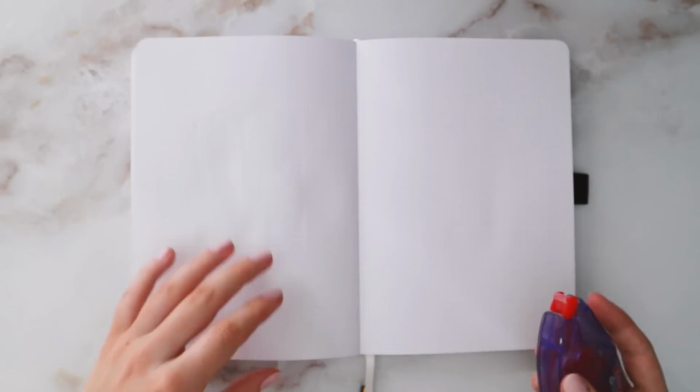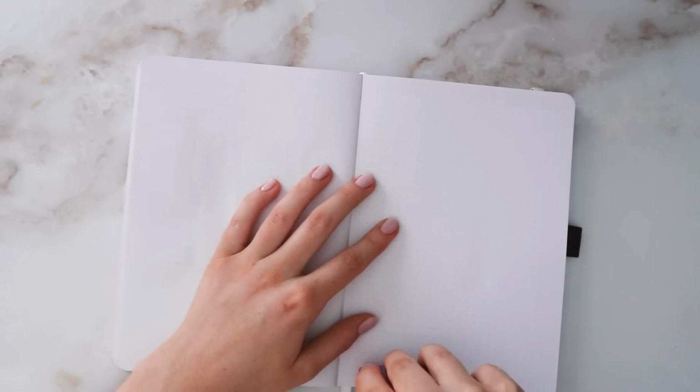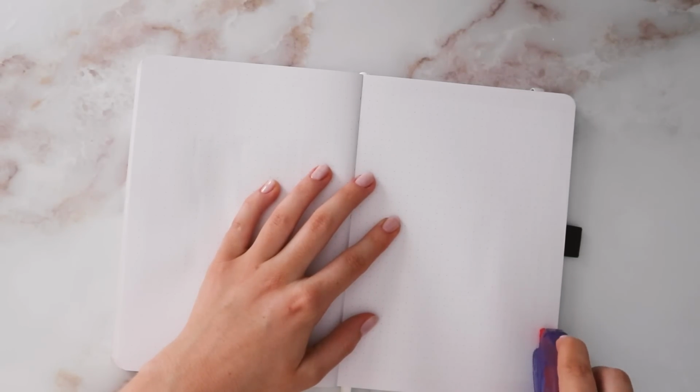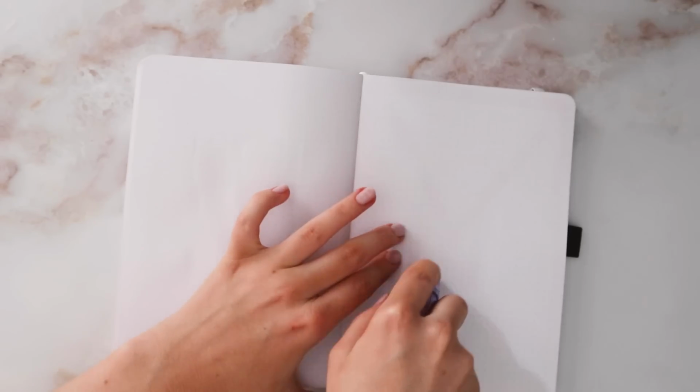Here you can see how it looks on the next page. So the paper did warp a little bit, not as bad as I thought honestly, but I did decide to glue it to the next page so that it just looks a little bit more clean, and I'm using my glue roller all around the edges and then making sure that it lays nice and flat.